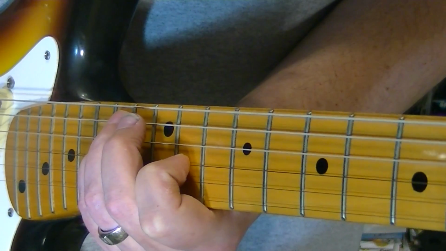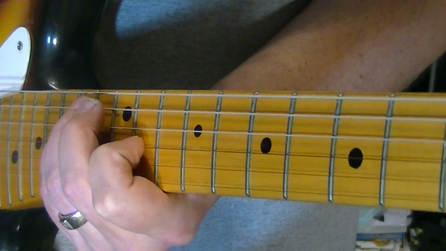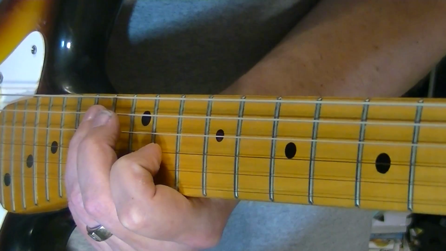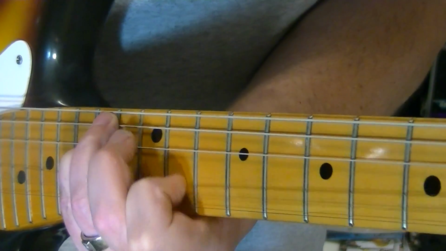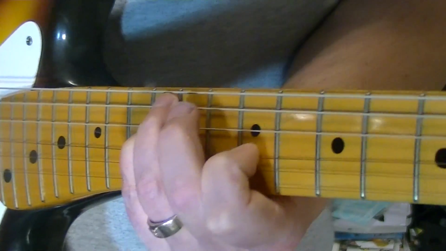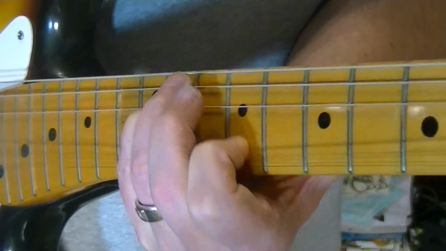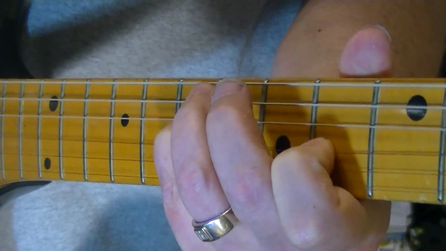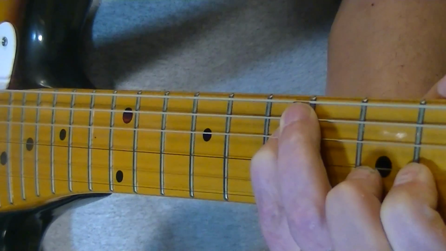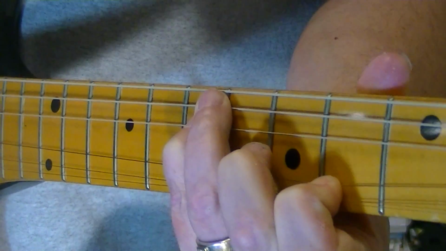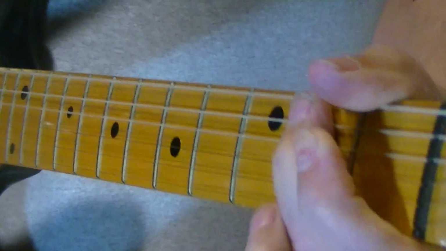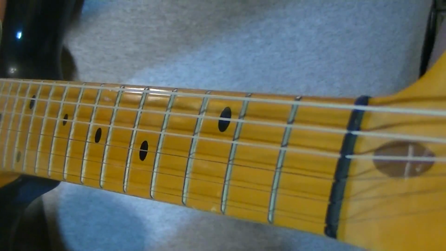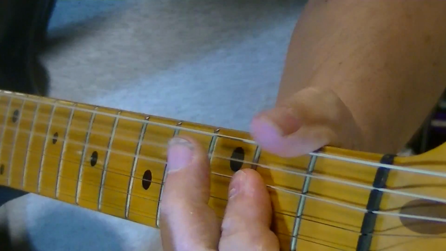So if I was to actually do major, major, minor, minor, and then back to the 1, so I'm going 5, 4, 3 minor, 2 minor, 1 major. Okay, so here it is. Now I'm sure you guys have played that note many times.